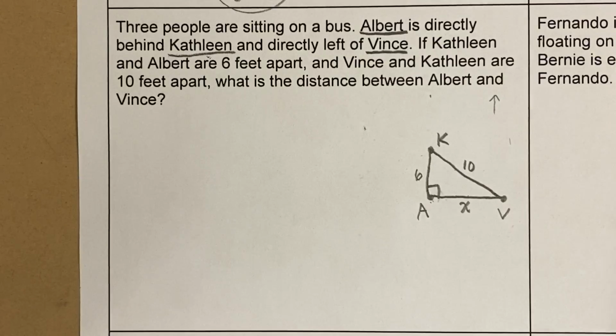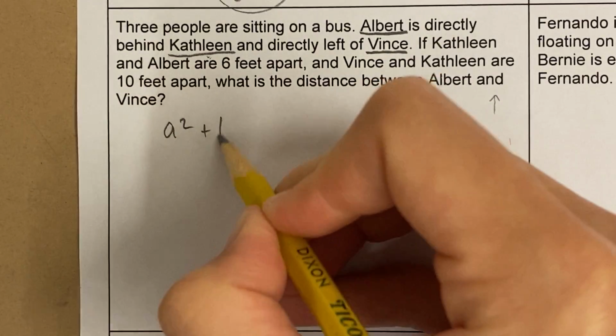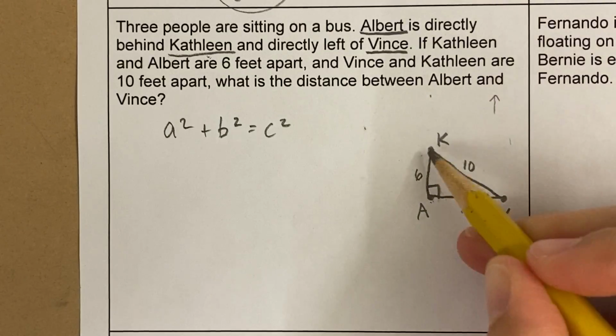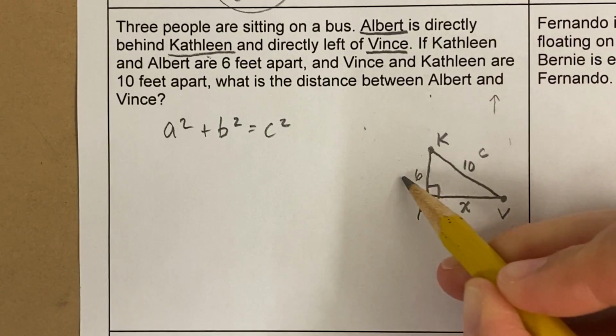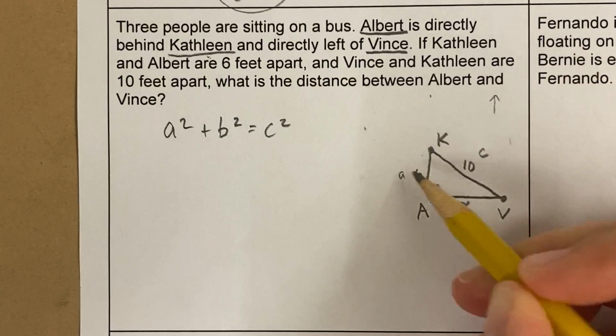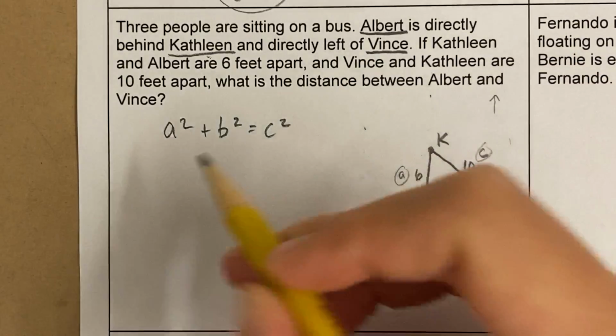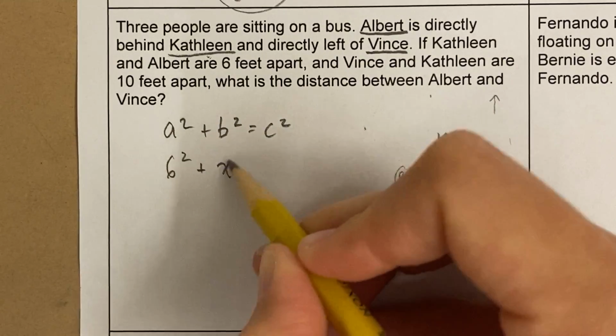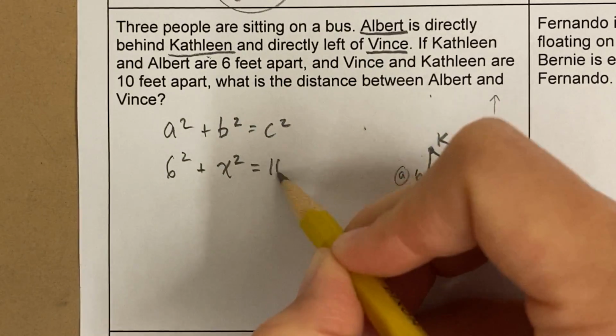Okay, that's my X. So now, I'm going to use the Pythagorean theorem. Okay, I need to identify what my C is. This is C right here. It's the longest side. Look, let's call this A and B. Okay, so I have my A, B, and C. So A, 6 squared plus B squared equals C squared.